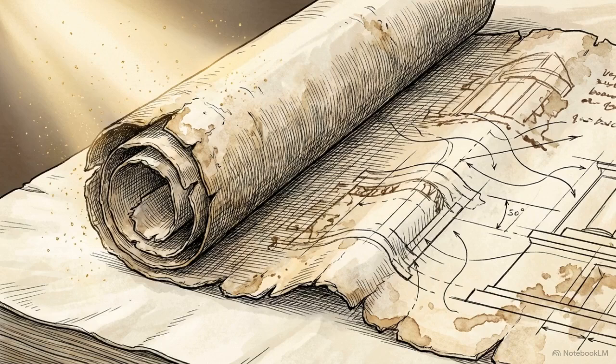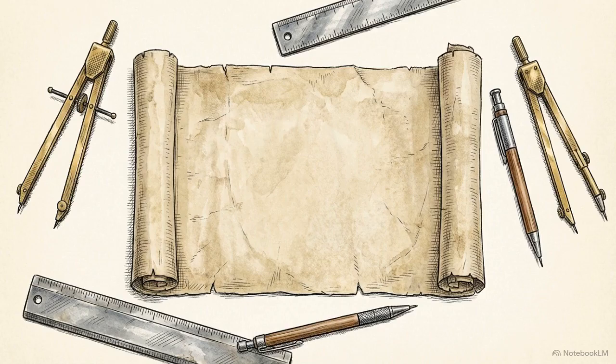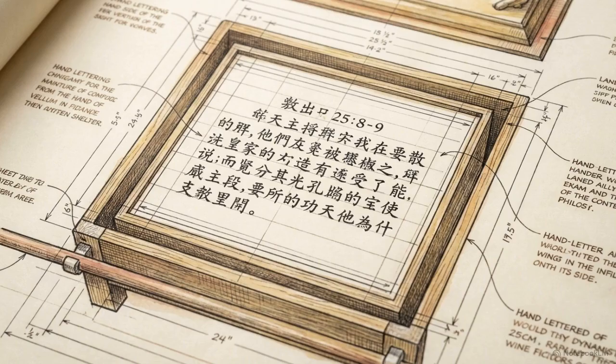We usually read ancient religious texts looking for theology or moral philosophy, but if you read certain chapters with an engineer's eye, the narrative drops away. What's left is a technical specification. Take Exodus chapters 25 and 26.